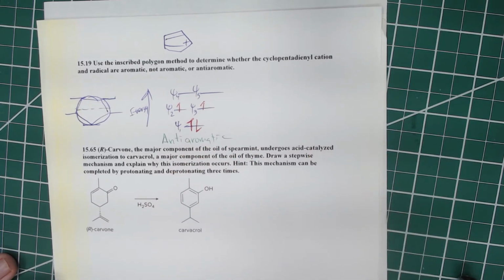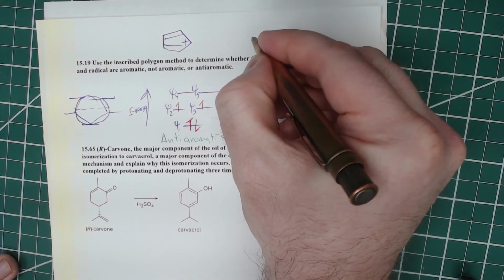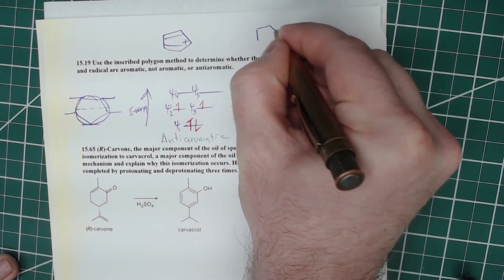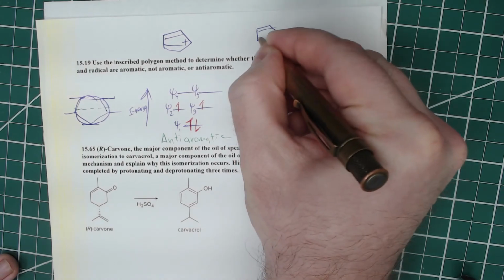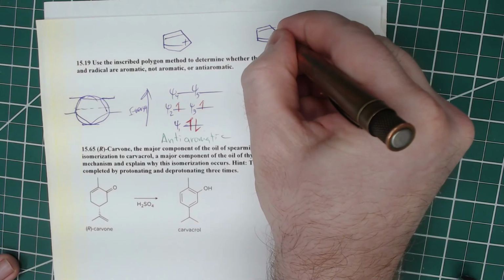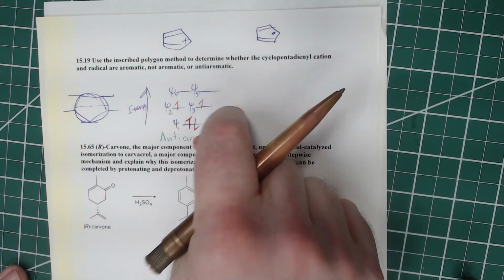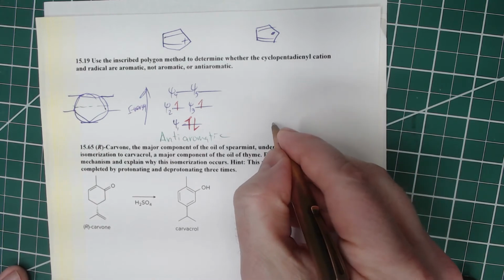So that is anti-aromatic. Now, we're going to do the same thing, but this one is going to be for the radical. So we're going to have a radical there instead of a positive or negative charge. That means that we're going to have 5 electrons in this system. We'll draw these at the same energy level.